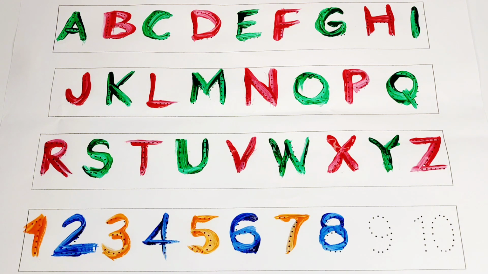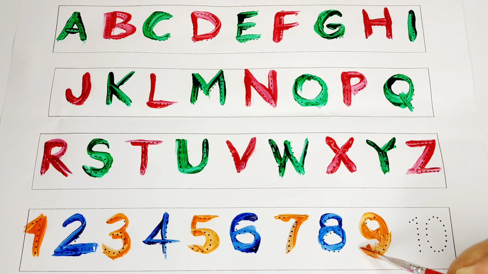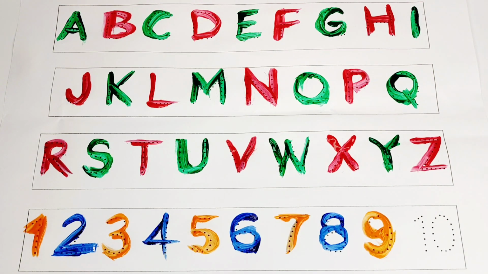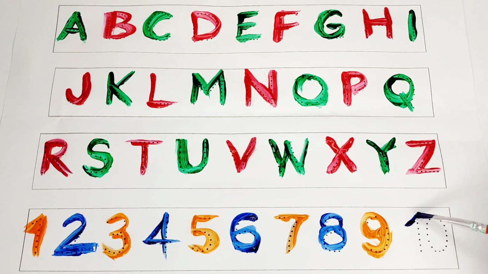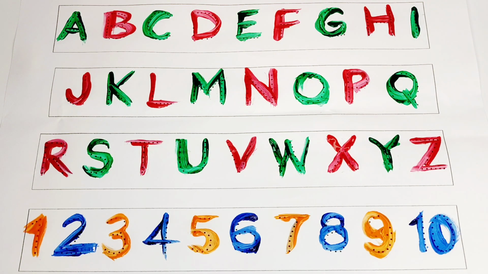Then we have number 9. Then we have number 10. Alright kids, so we have completed this letter learning activity. So let's revise all of them together along with their colors.